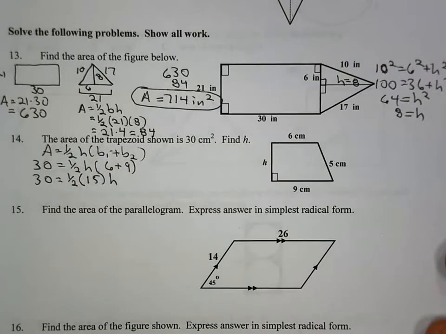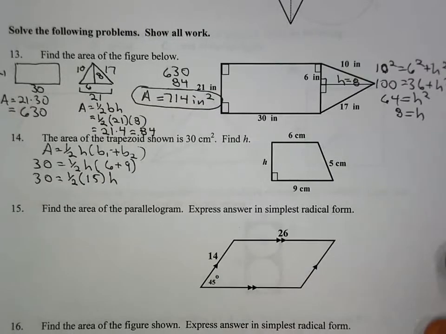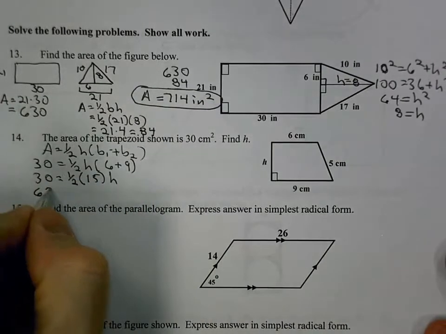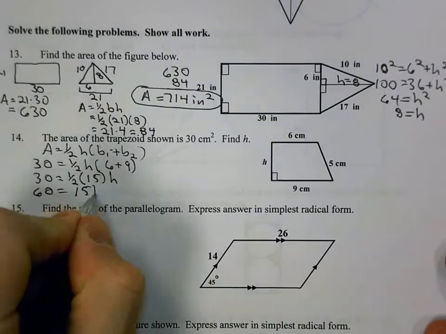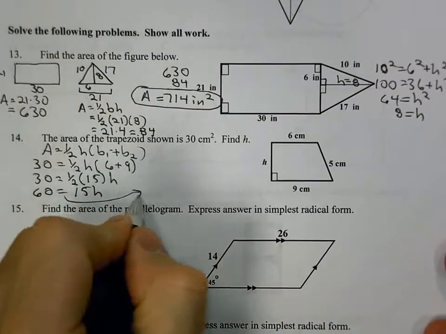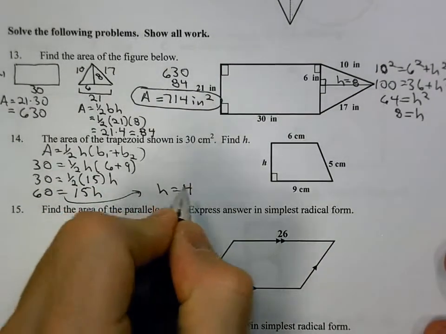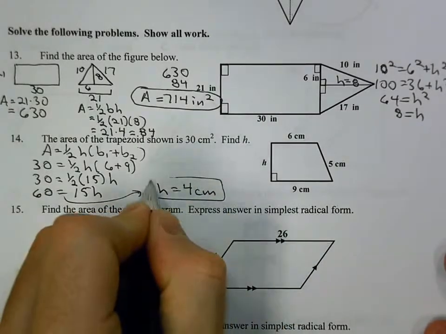15 is an odd number, so taking half of it may give me a decimal. It's not impossible, but why don't we take that 1/2 and multiply both sides by 2, which moves it over here. 60 equals 15h, and that eventually gets us to h equals 4 centimeters.